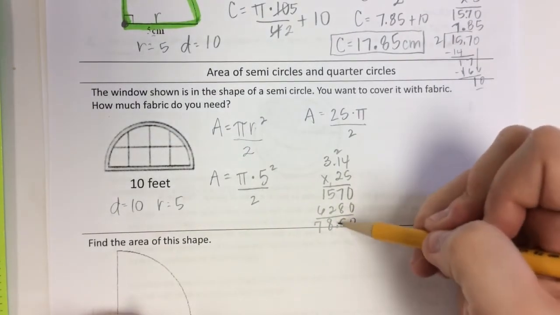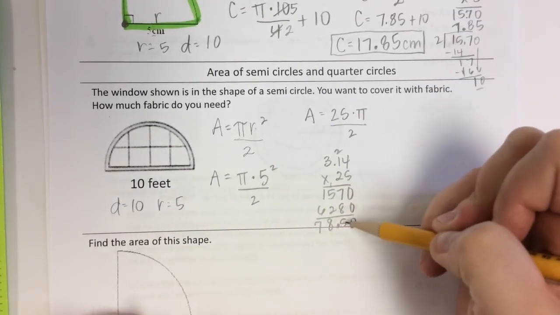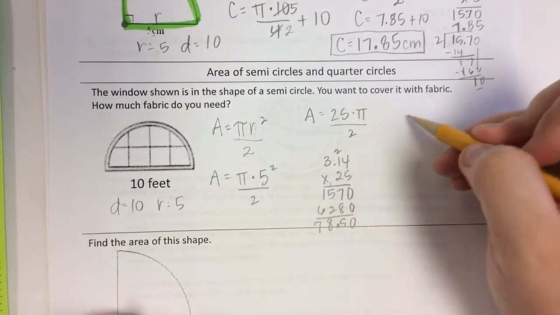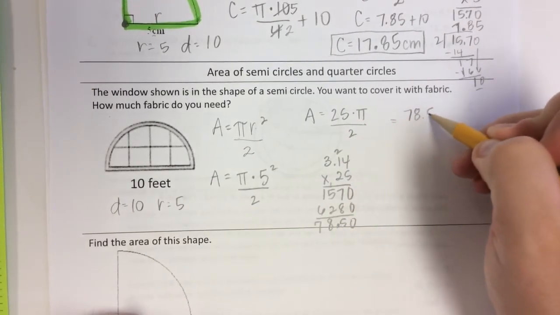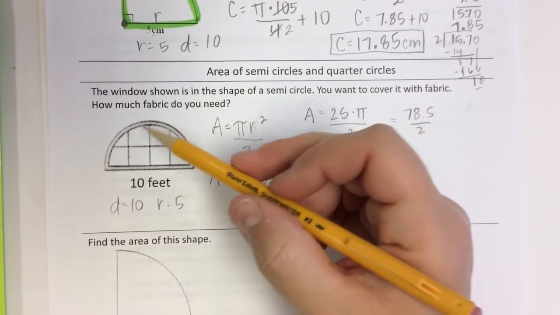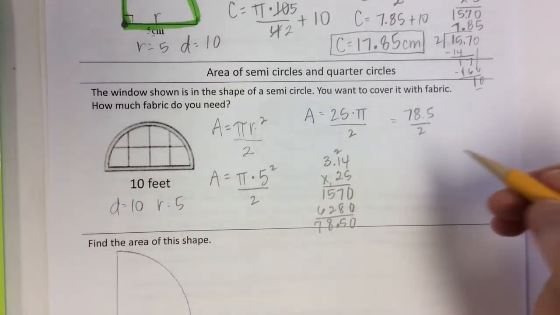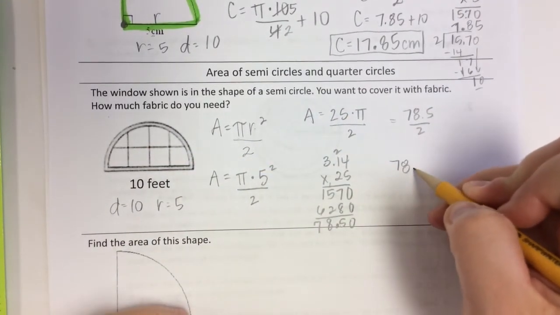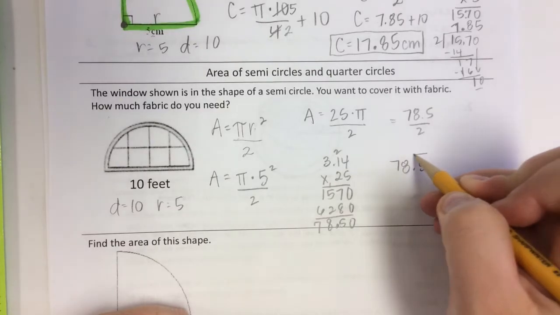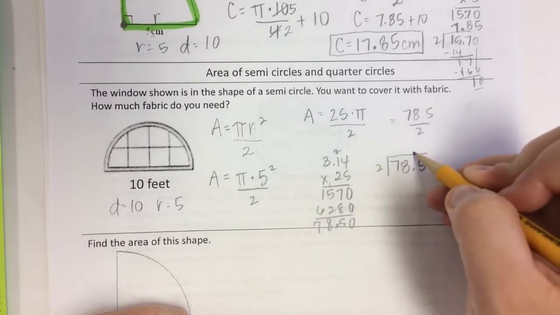I know that's faster than you can write, but we get 78.5, and then I need to divide that by 2 because again we just have half of a circle. And so 78.5 divided by 2.